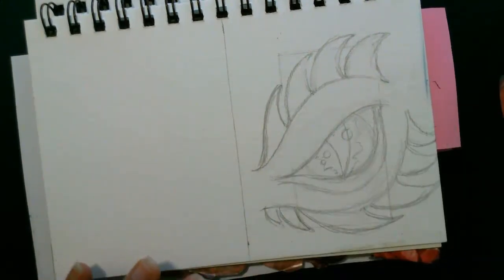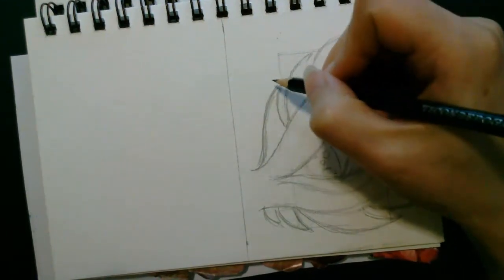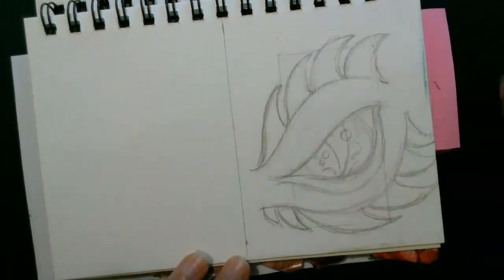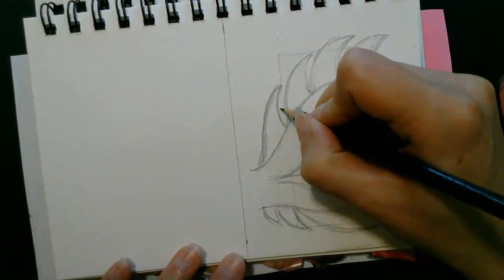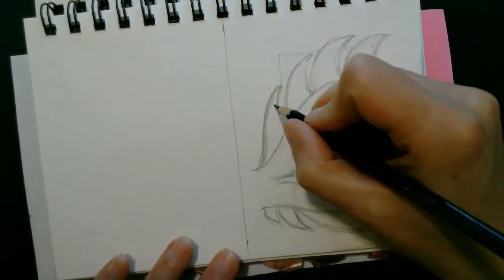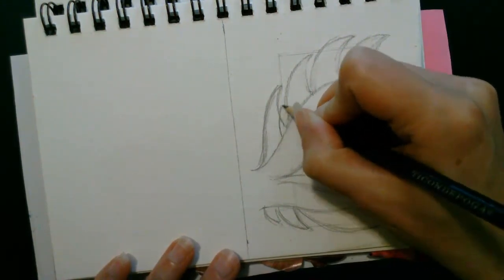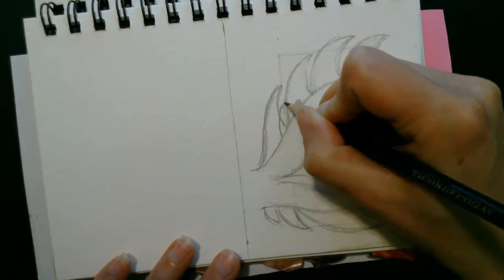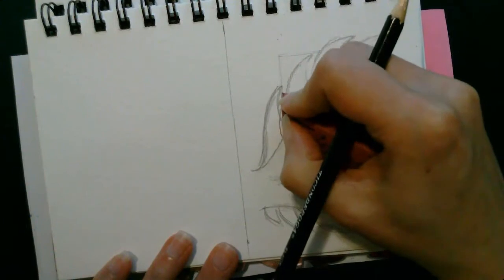Okay, so now if you want to go in and add any other spikes or horns, whatever you want to call them, and you certainly could, I'm going to do, I think, one more layer, but I'm going to make these ones shorter, and I'm going to make them overlap. So I'm going to come in here. These ones are going to overlap in there.